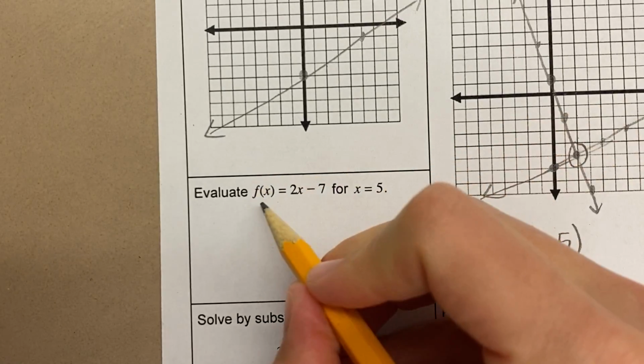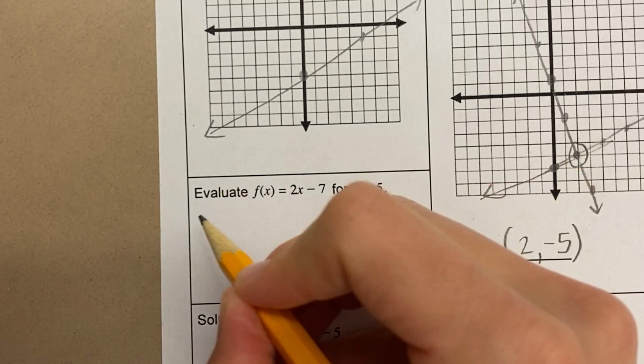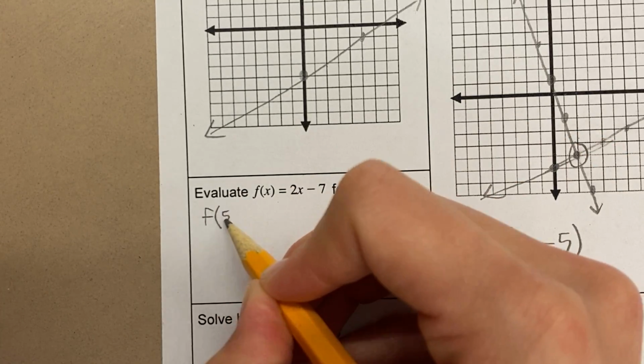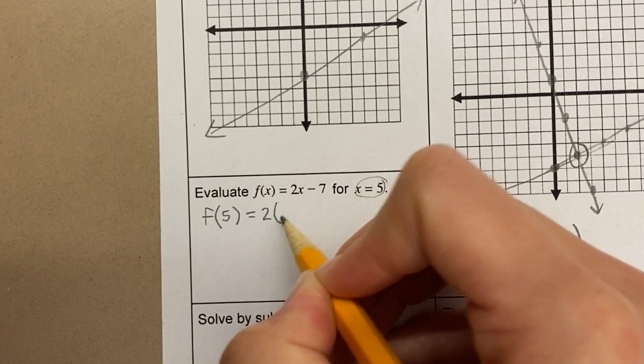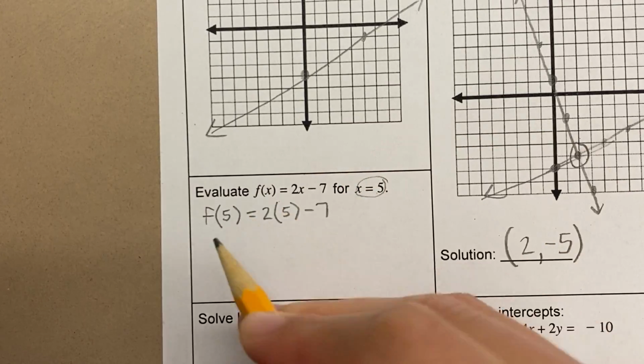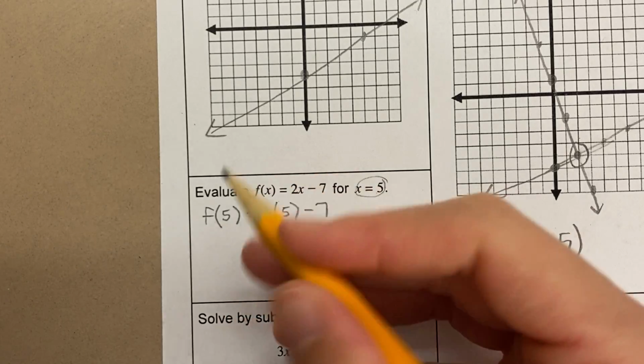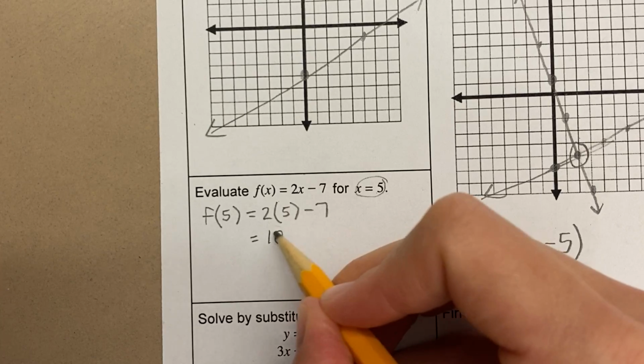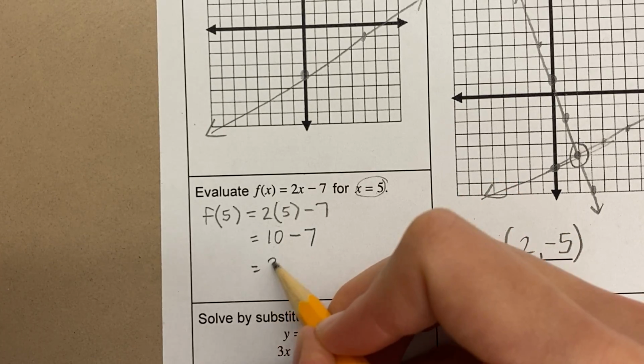Come back to this one. If I'm evaluating this for x equals 5, what I'm doing is wherever I see the x, I'm plugging in the 5. This doesn't mean multiplication over here. This is just like a funny way we have of writing it. Over here is where I'm going to do the math. So 2 times 5 is 10, -7 is 3.